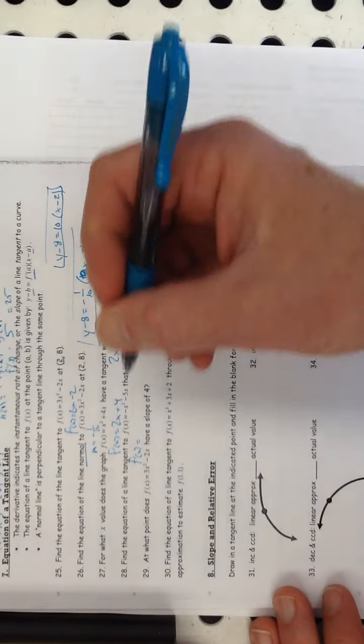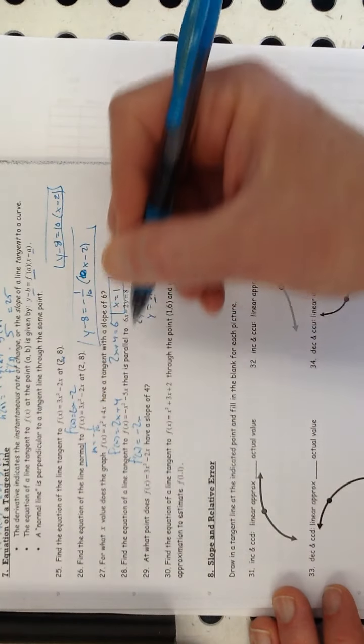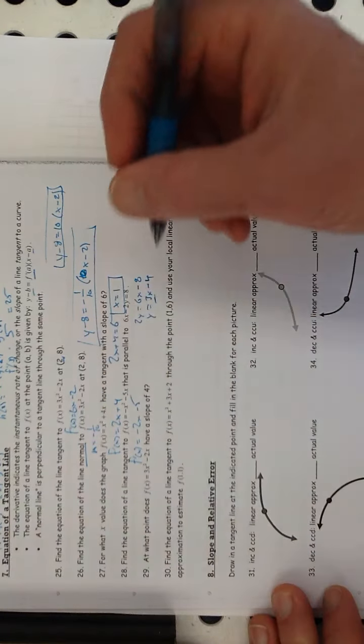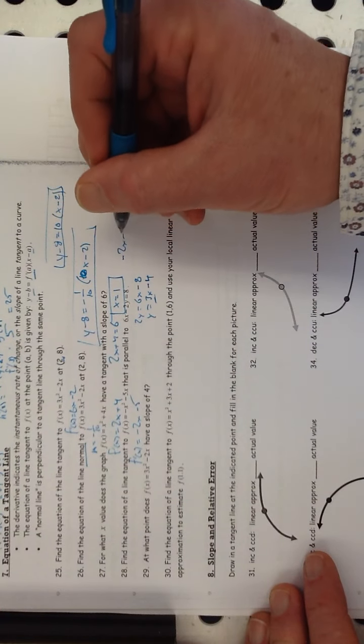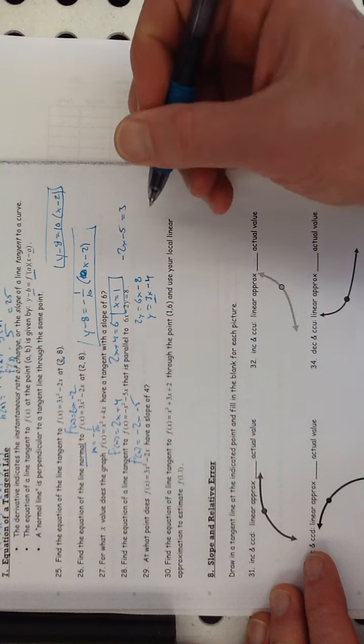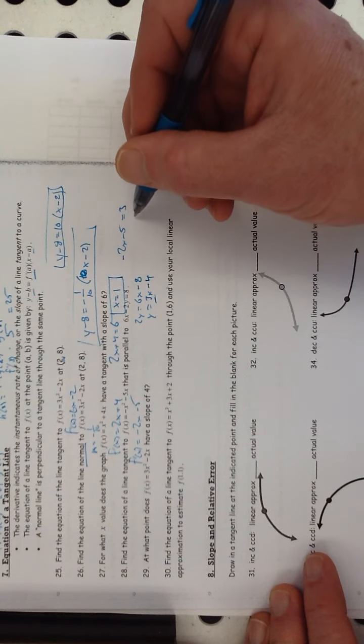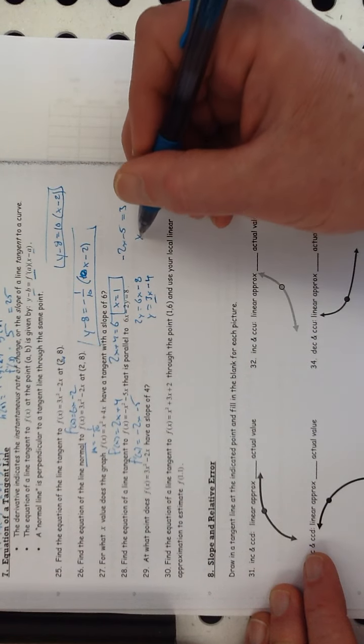So f prime of x is equal to negative 2x minus 5. So I want that slope, negative 2x minus 5, to be equal to 3. When I add 5 over here, I get 8, so x is negative 4. And now I need the y value.